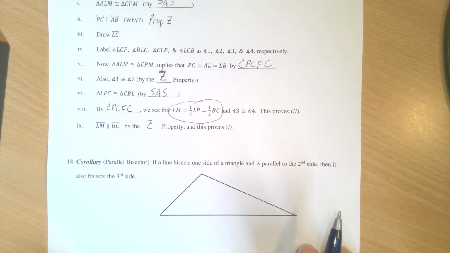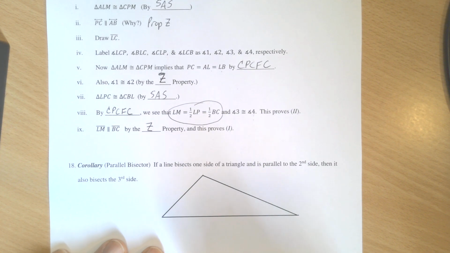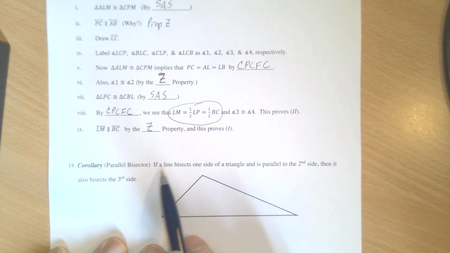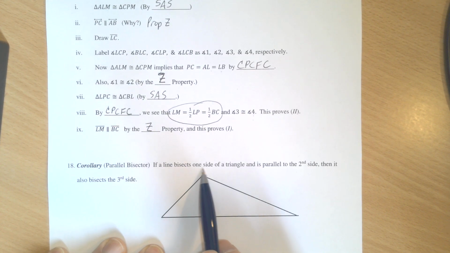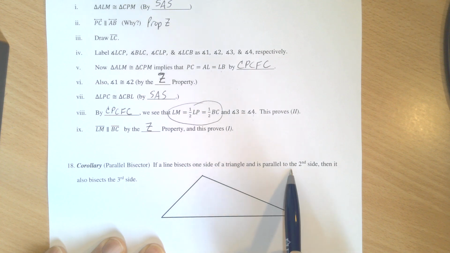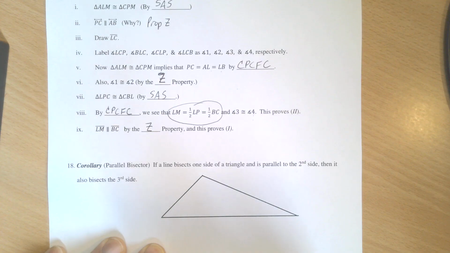Okay, and last thing is just a corollary, a statement that has to do with this previous theorem we just proved. Parallel bisector corollary. If a line bisects one side of a triangle and is parallel to the second side, then it also bisects the third side.